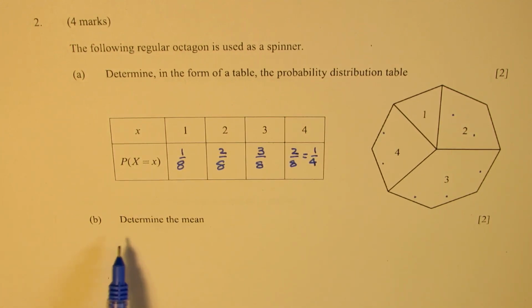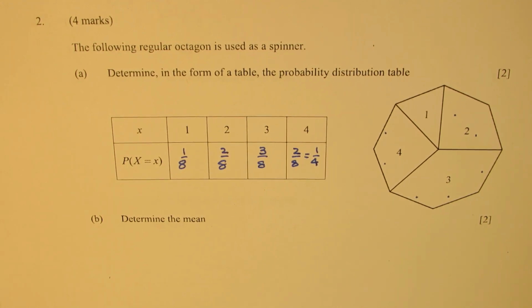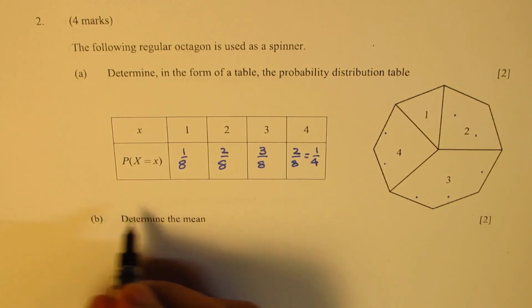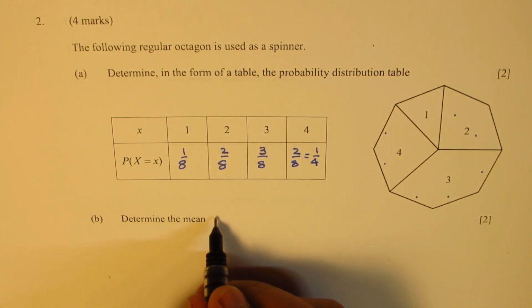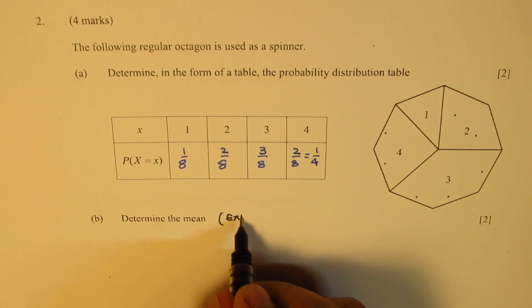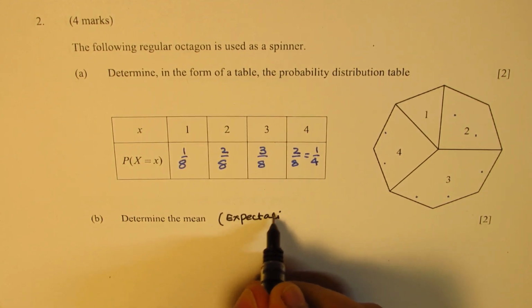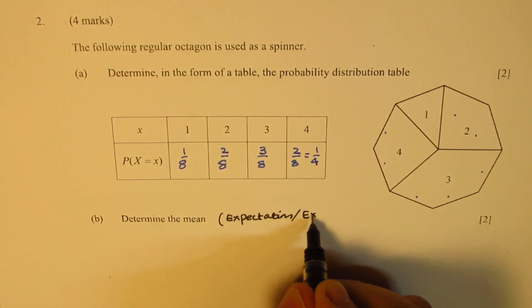Part B is to determine the mean. Now for mean, we also use the term expectation or expected value, right? So the alternate is expectation or expected value.